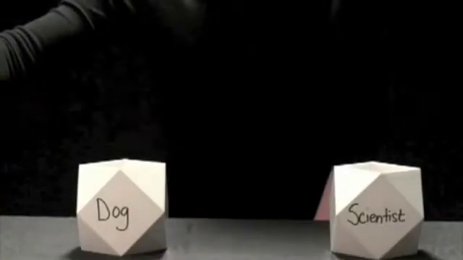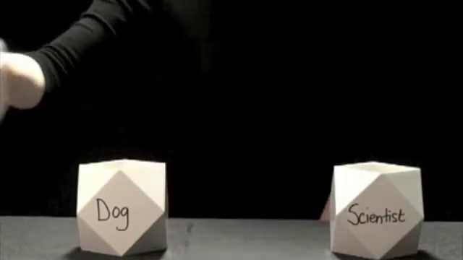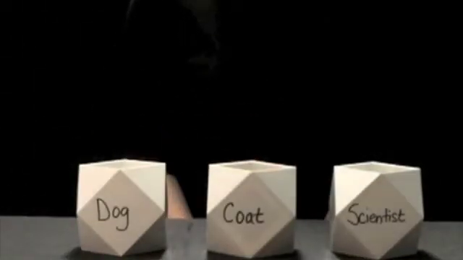Place the blocks labeled dog and scientist in your play space a few inches apart from one another. Place the block labeled coat between the two blocks labeled dog and scientist. Ask your child, what does coat mean? Their answer will tell you which word they are associating with the term coat to assign it meaning.